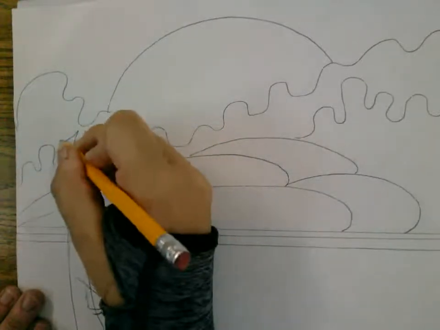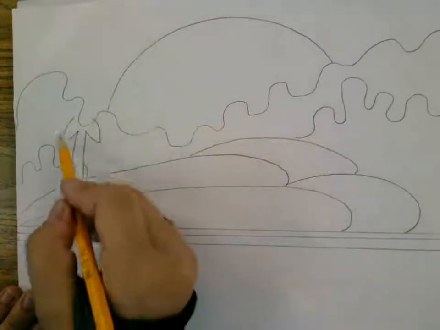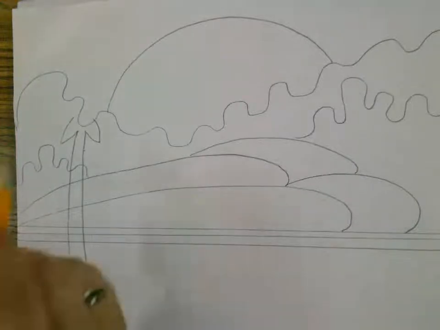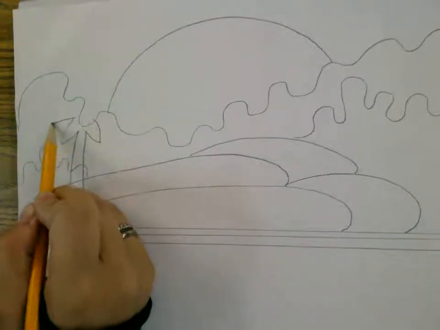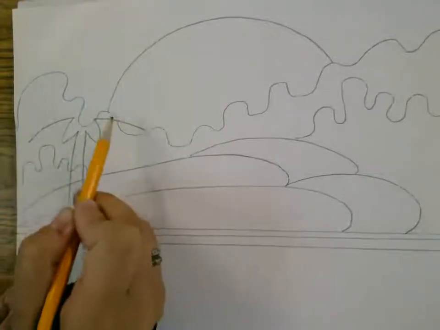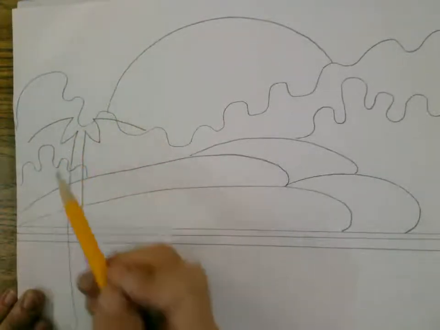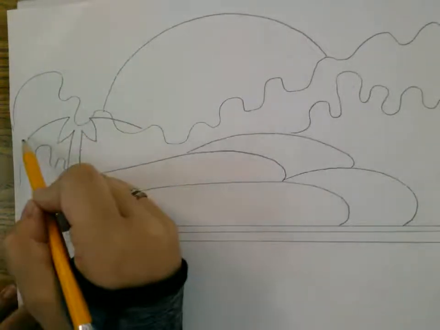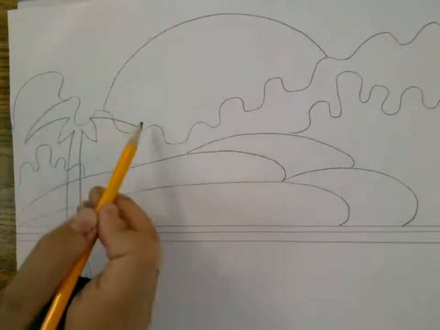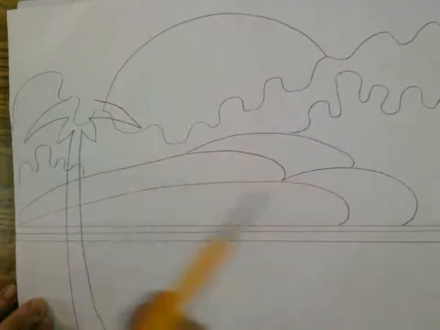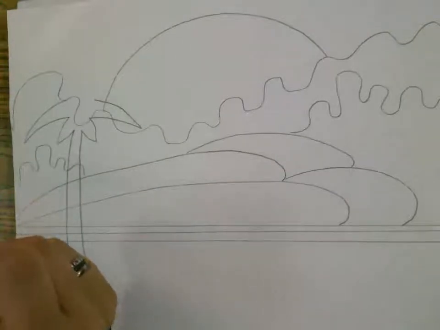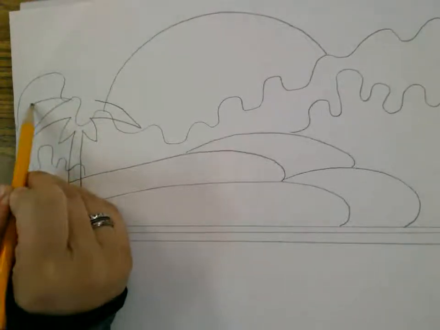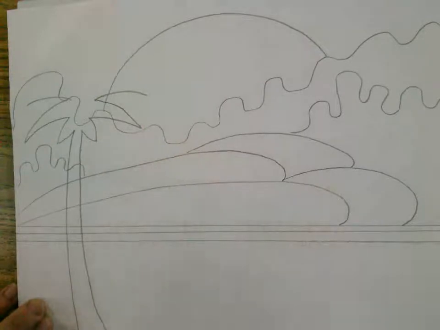Now to make it look like a palm tree, in the design that we saw, we're going to do 2 more horizontal lines. And eventually all of this will be erased, so it's okay. After that, same thing, start at the corner and work your way back in. We're going to do that one more time. Horizontal line, horizontal line. Work your way back in.